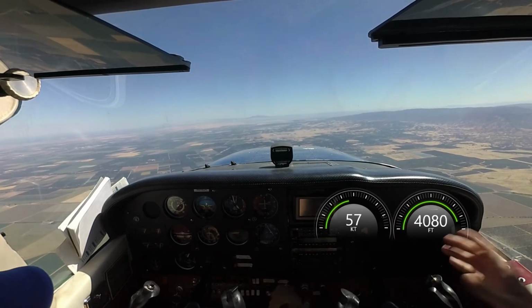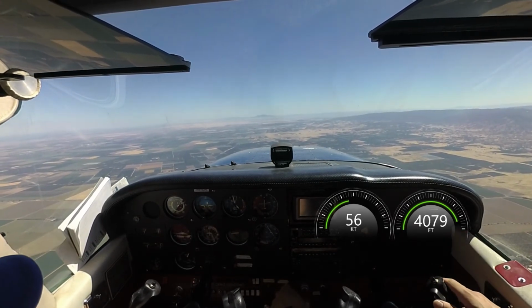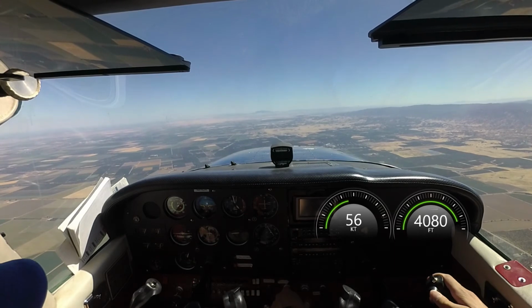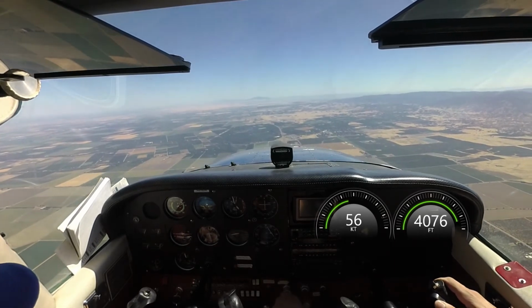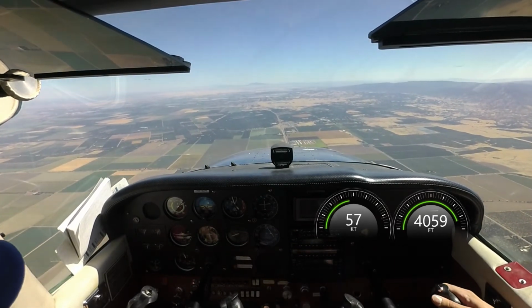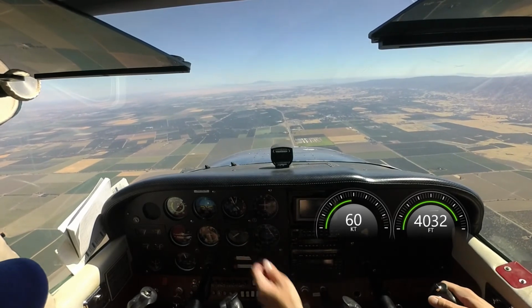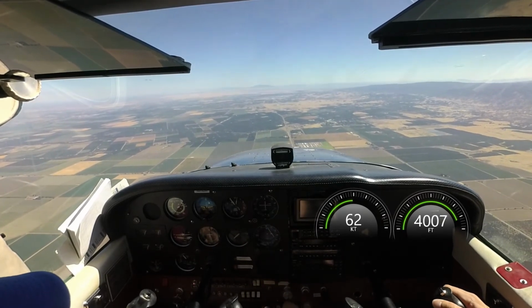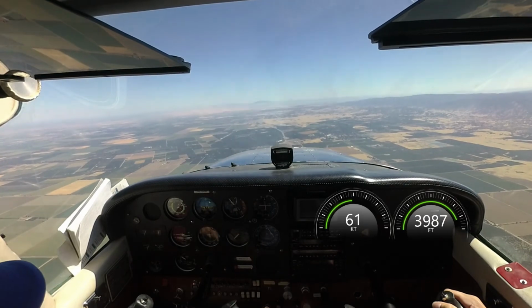Alright, so now I'm going to simulate I'm coming into land. So I'm going to pull my power back to like 1,500 RPM, because that's usually our RPM setting for landing. Let the nose come down, get about 500 feet per minute. Power comes all the way to idle. Bring the nose up little by little.